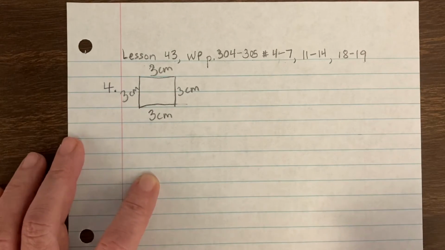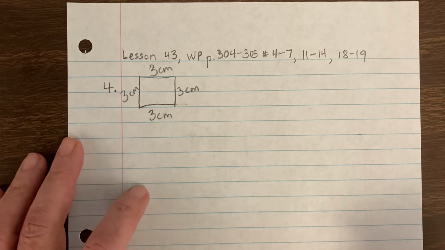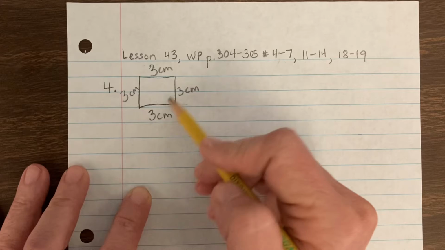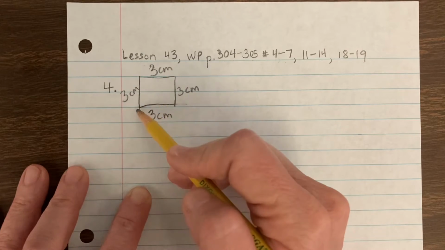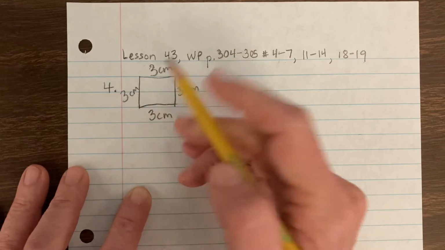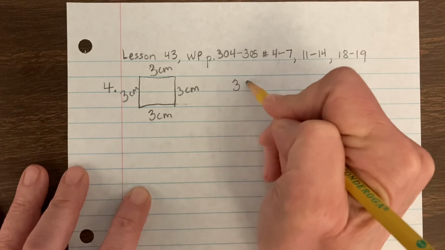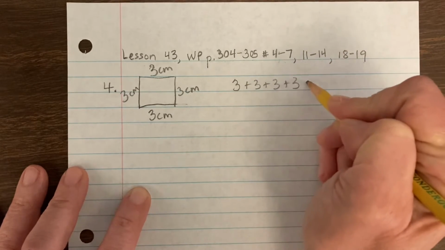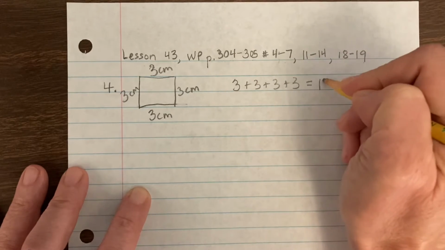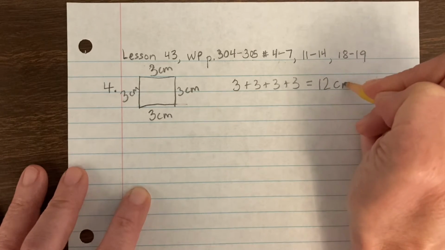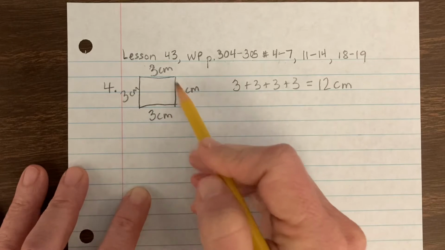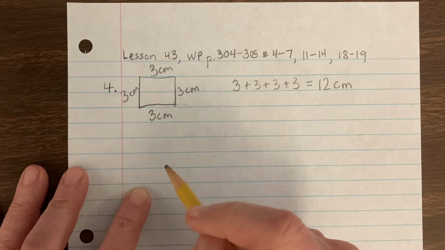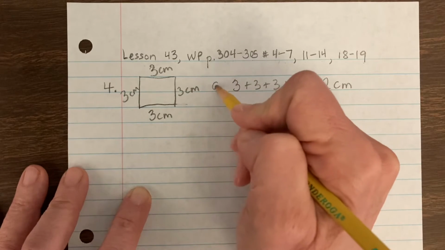Okay, what is the perimeter of the rectangle? So for perimeter, we have to add up all the sides because the perimeter goes around the figure like a fence. So we would do 3 plus 3 plus 3 plus 3 equals 12, or you could do 3 times 4 equals 12 because there's 4 sides to a square. And so that's A.